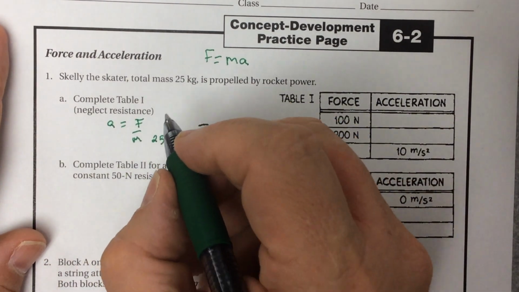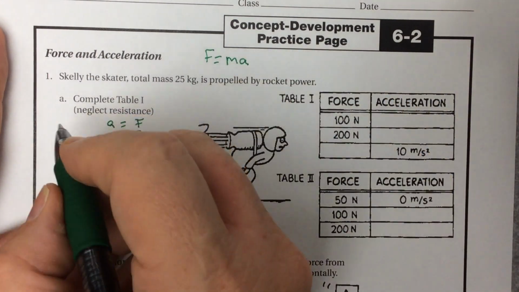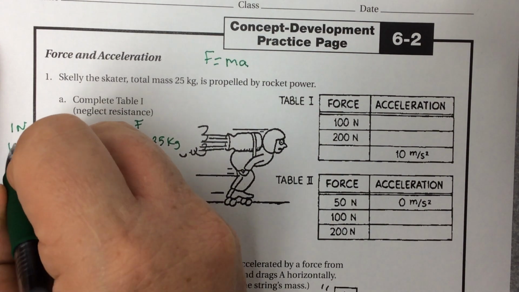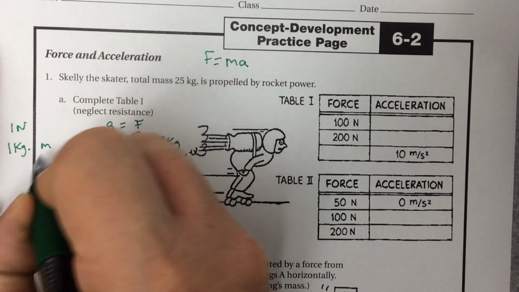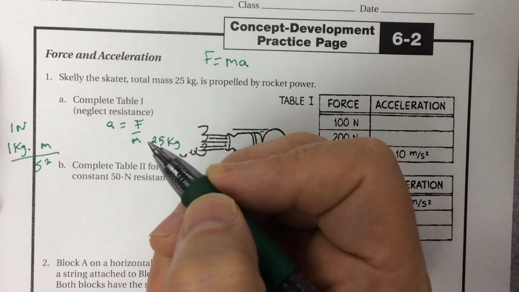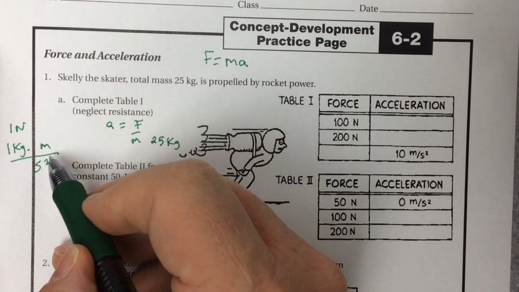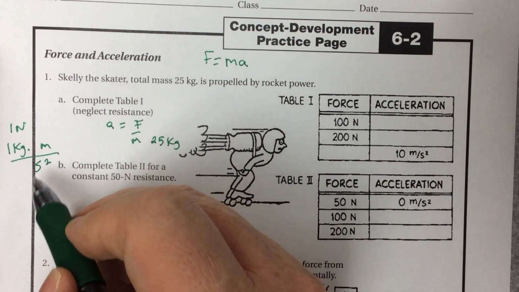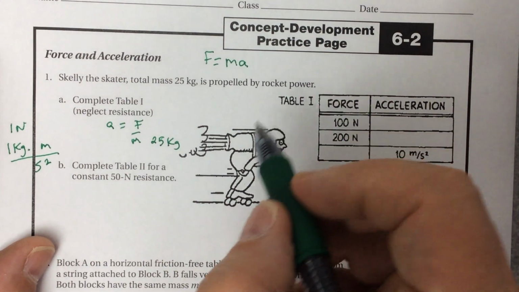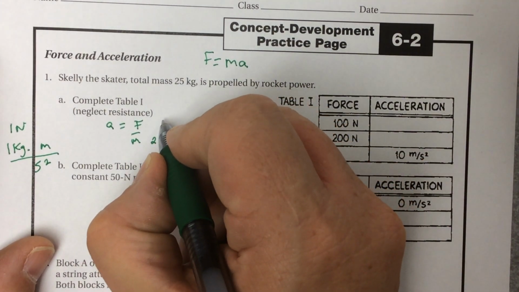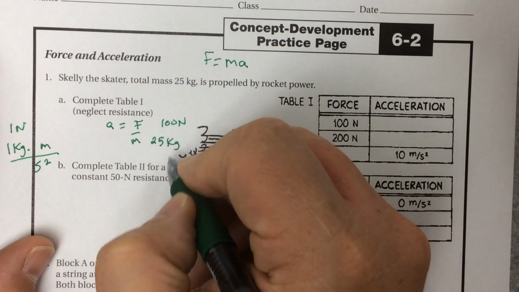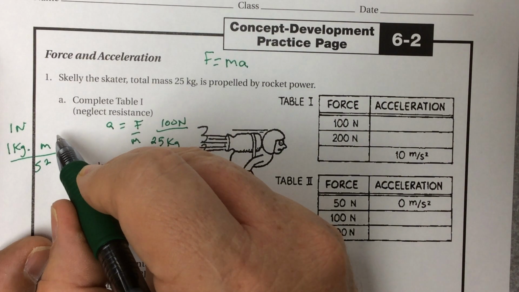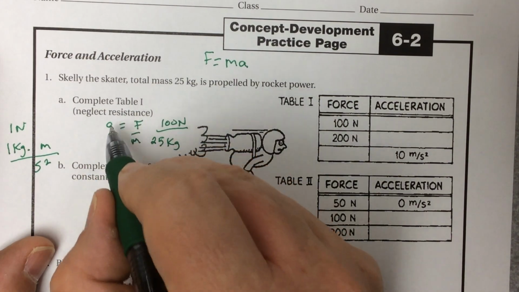Now let me rewrite newtons as the other way you can do newtons. So let me put it over here. 1 newton equals 1 kilogram times 1 meter per second squared. So meter per second squared is acceleration, that's A. Kilogram is mass. So 1 kilogram times 1 meter per second squared equals 1 newton. So if she has 100 newtons and I cancel kilograms into newtons, then this goes away and my answer will be in meters per second squared, and that's what I'm asked to find.